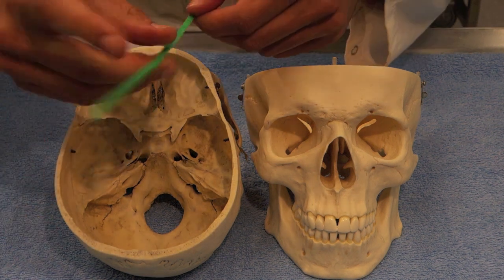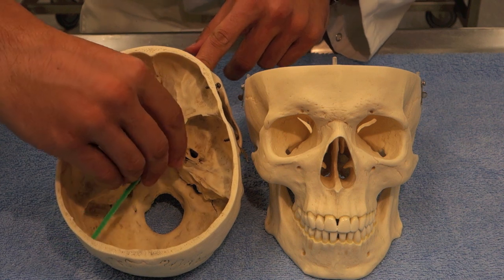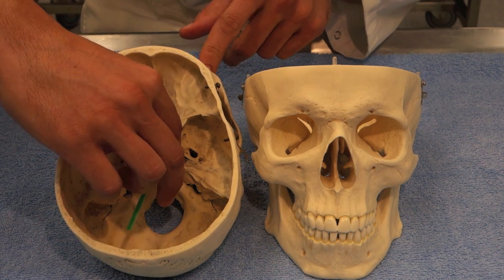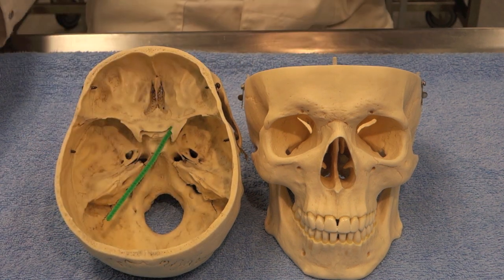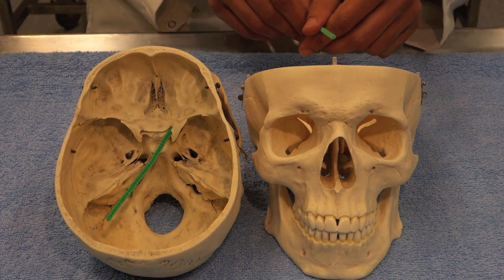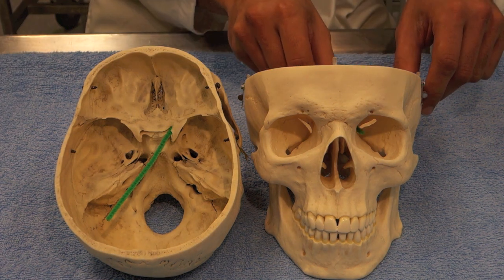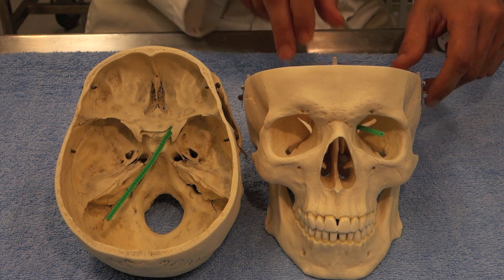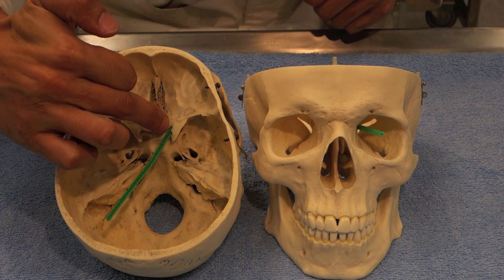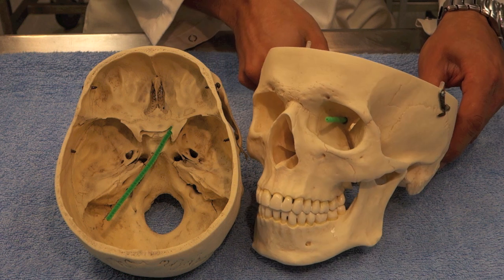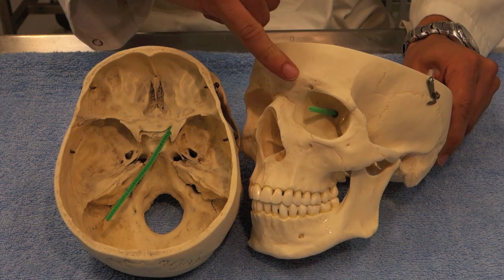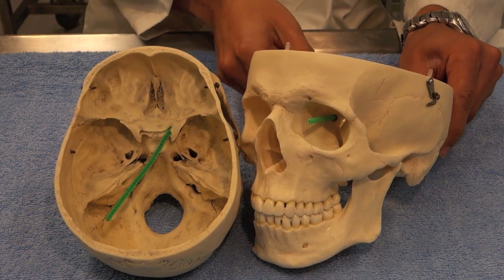And so I'm just going to thread a pipe cleaner through here. And we've mentioned before that this is going to be almost like a neural gateway to the orbit. And I'm just going to thread one on here. Cool. So what you can see is that through the optic canal, the nerve, in this case the optic nerve, will end up coming into the orbit.